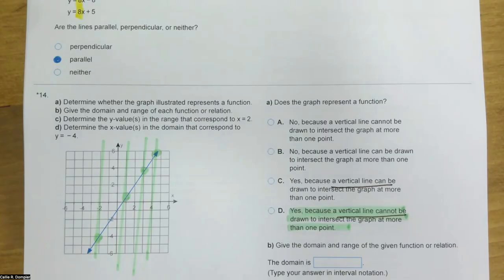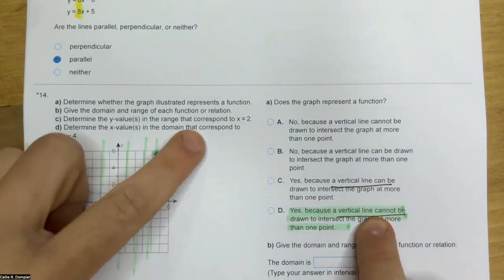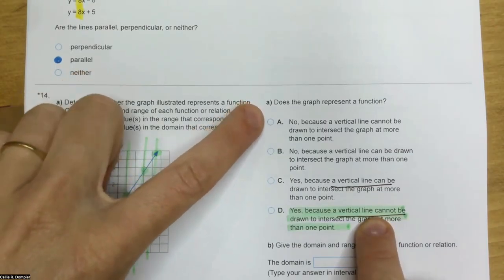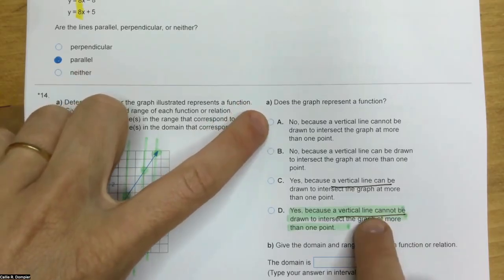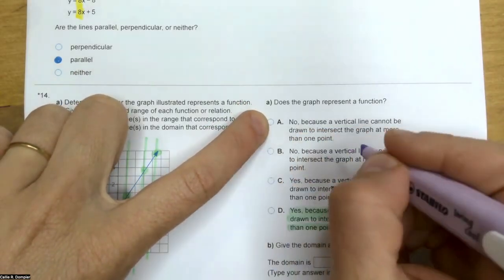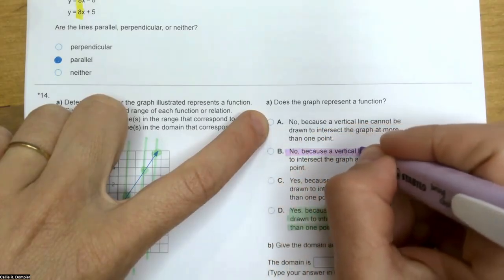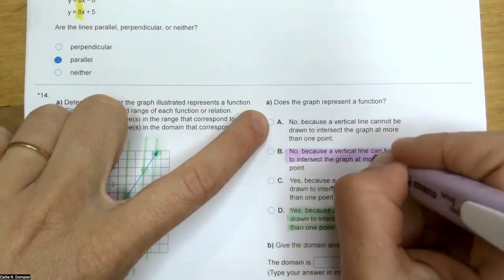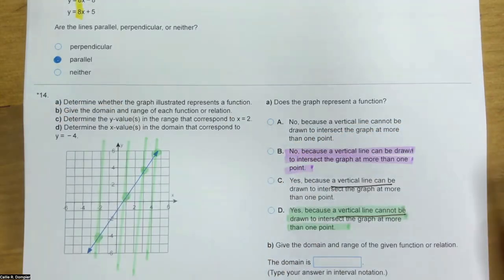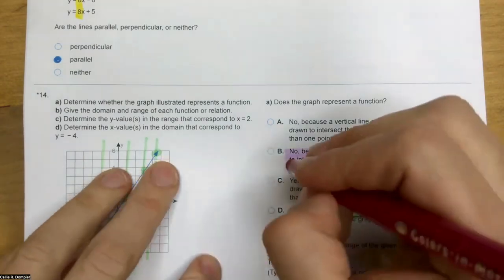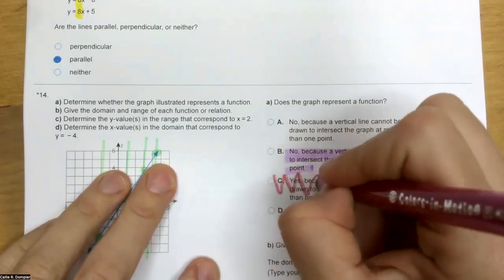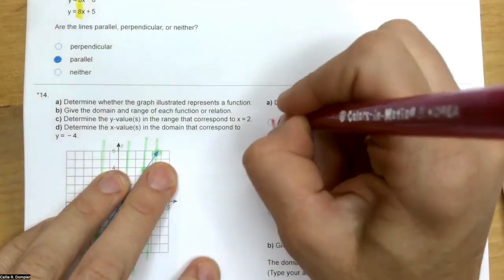Makes it a function. The wording is confusing, because the only difference between A and D are the words yes and no. No, because a vertical line can be drawn to intersect the graph at more than one point. So these two sentences are the only true sentences out of your multiple choice. Maybe red will do. This is not a true statement. This is not a true statement.